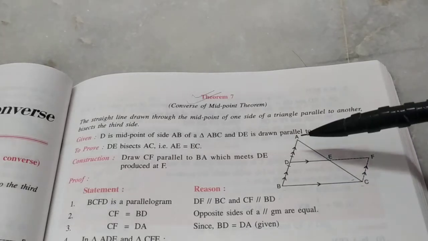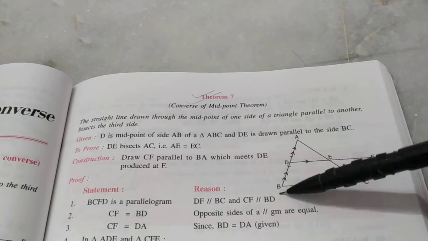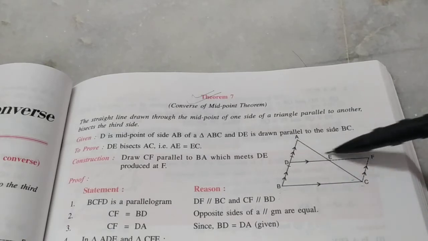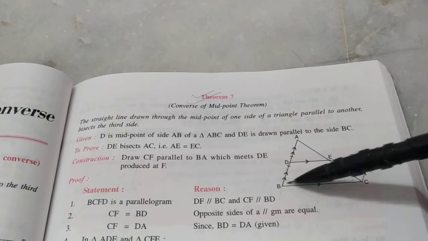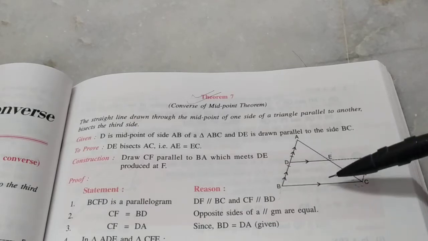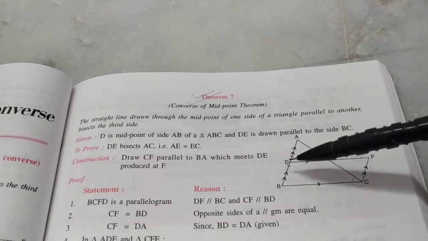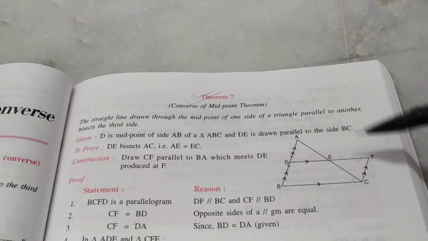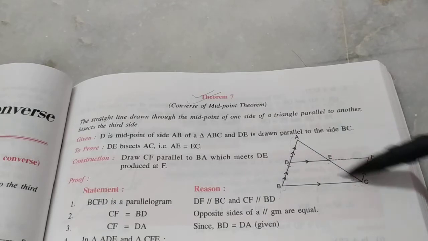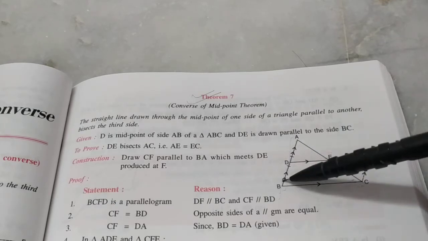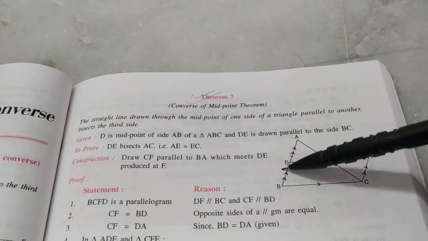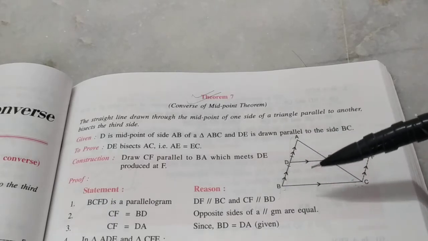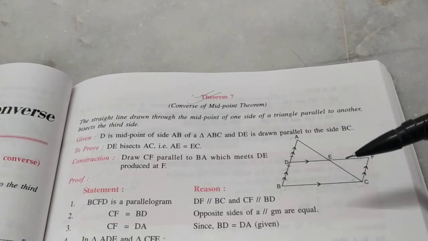So in midpoint theorem, it is given that this is the midpoint and this is the midpoint, and we conclude that this is parallel to this and this is half of this. In converse of midpoint theorem, it is given that this is the midpoint and this is parallel to this, and we conclude that this is the midpoint and this is half of this. So two things are always given and two things we can conclude as per these theorems.